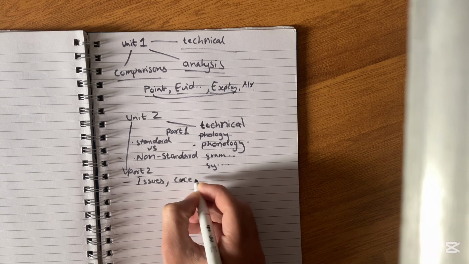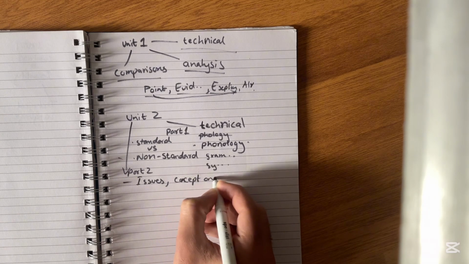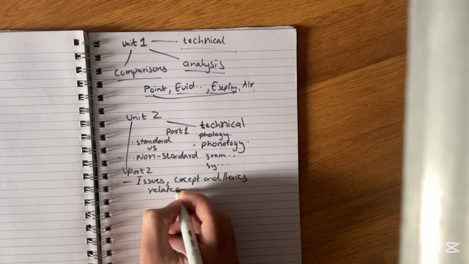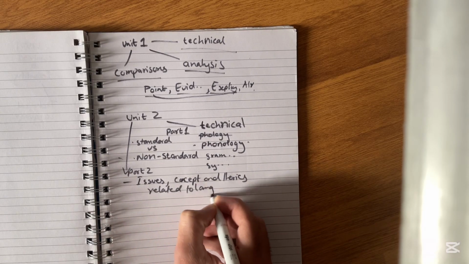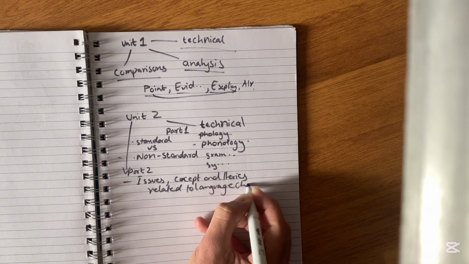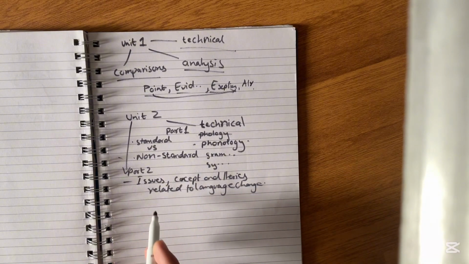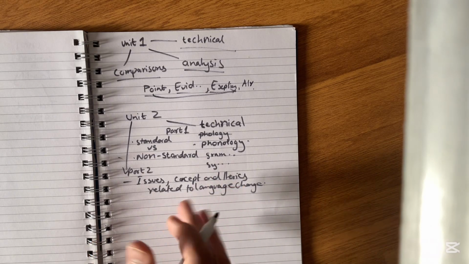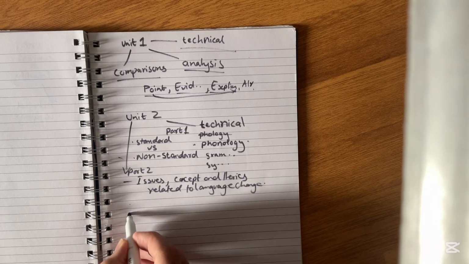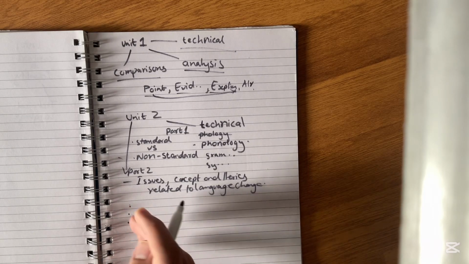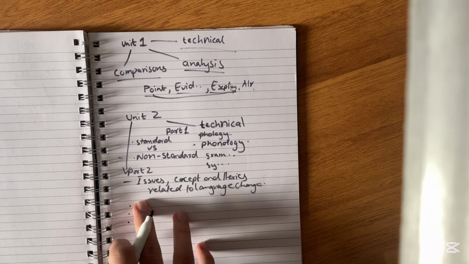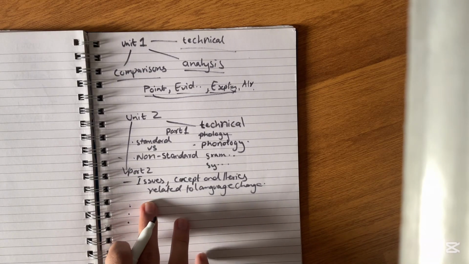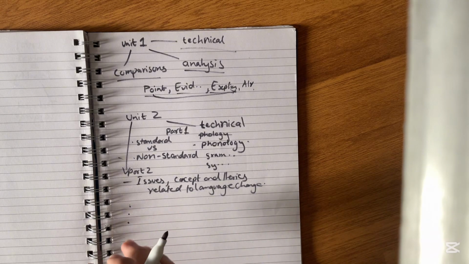concepts, and theories related to language change. And once again, over here, you've been given 3 different criteria in the exam question. And so you just want to cover all 3 of those points. But once again, don't dive so deep into one point that you don't have time for the other 2. Make sure that you cover all 3. And if you have time, then you can dive deeper into each one of them.